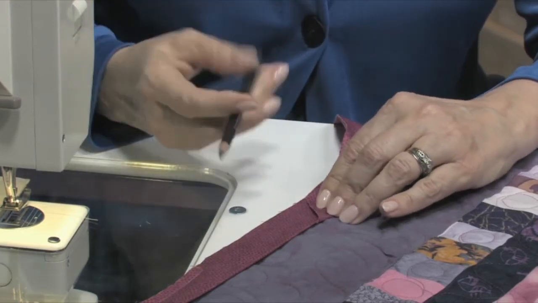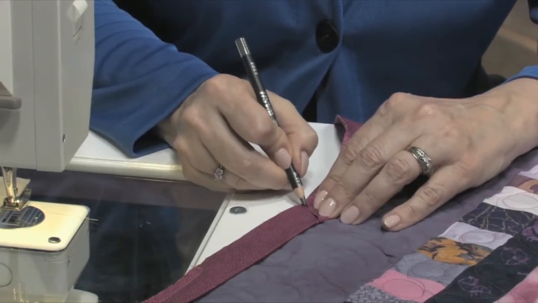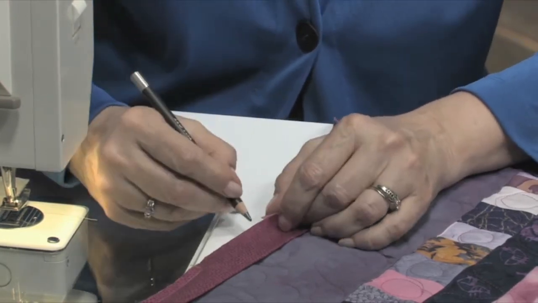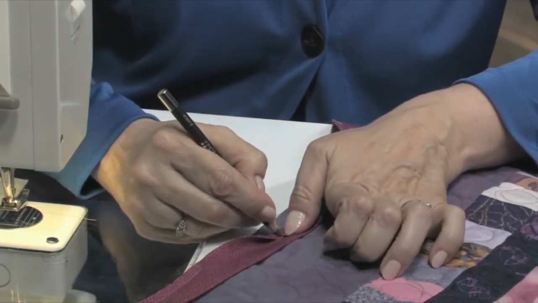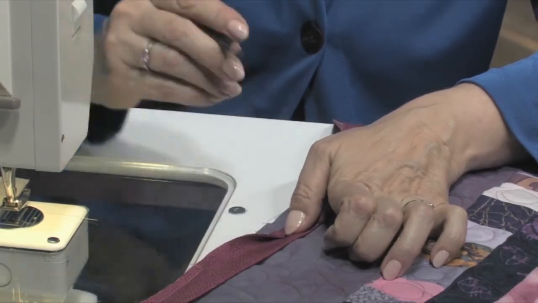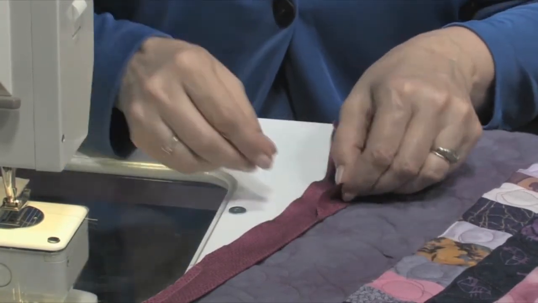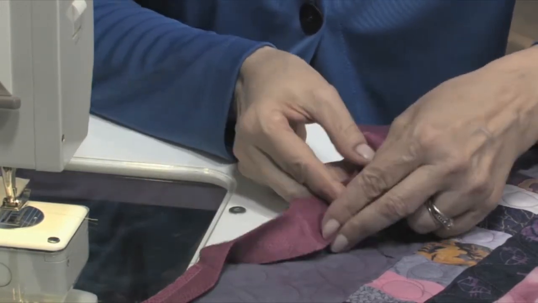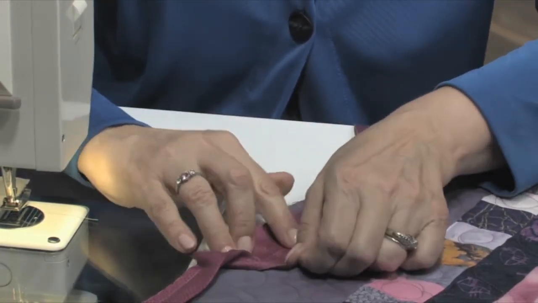Now you take a pencil and in the seam allowance, mark a dot where this corner touches the ending tail. When you turn that over, mark that dot. Now we're going to remove this one, open this one, so we can see our two dots.